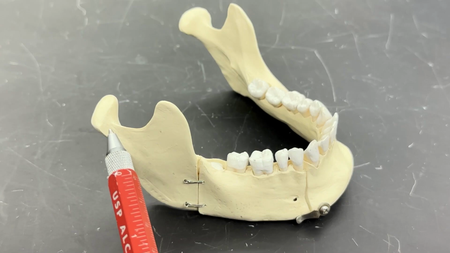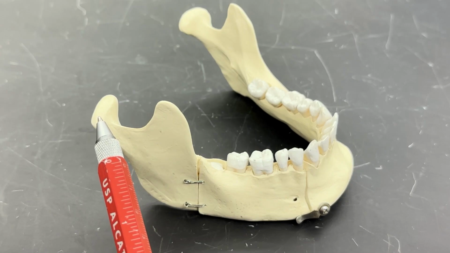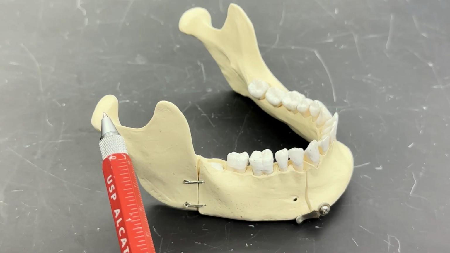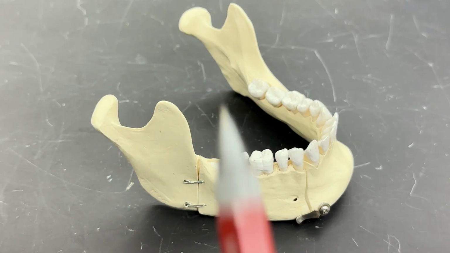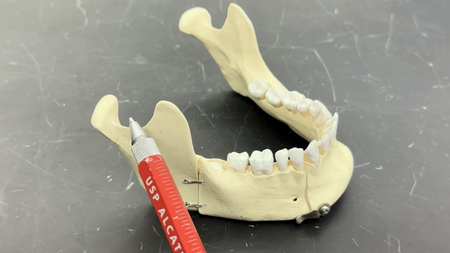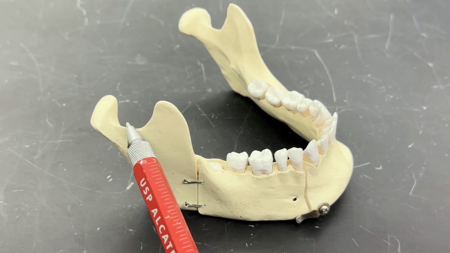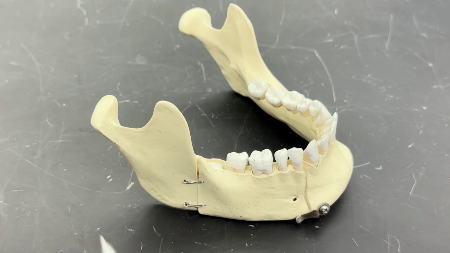And then right behind that we have the mandibular condyle, and this is going to sit in the mandibular fossa on the temporal bone to form the temporal mandibular joint. And then in between those two, right here, we can see the mandibular notch.